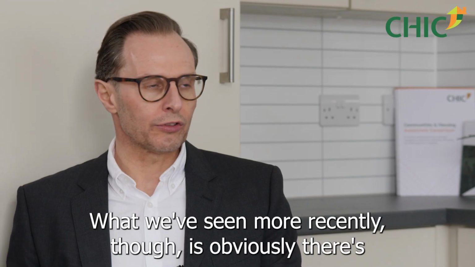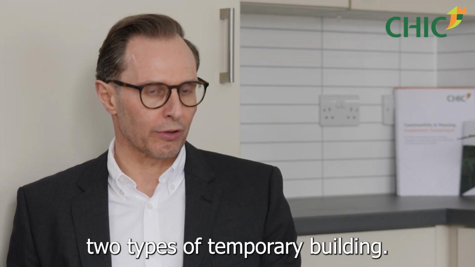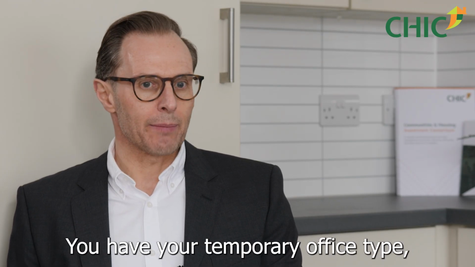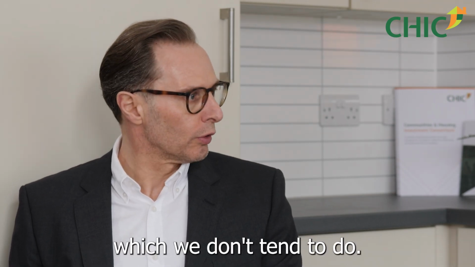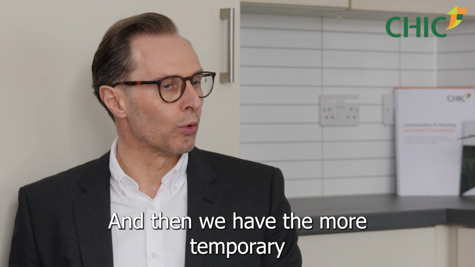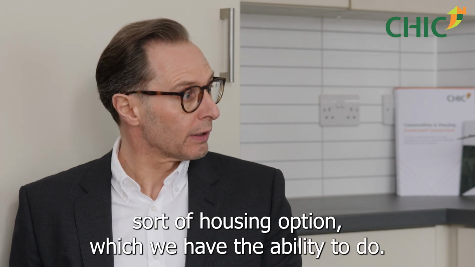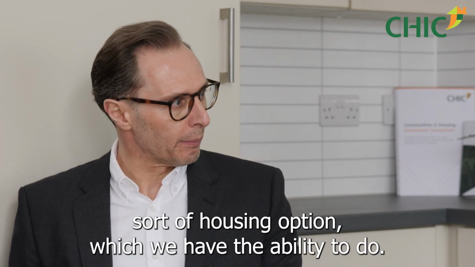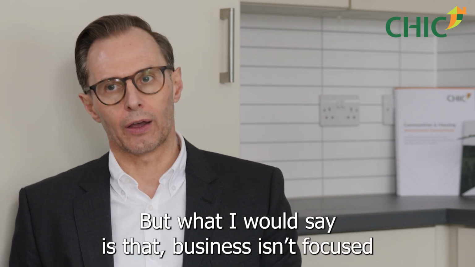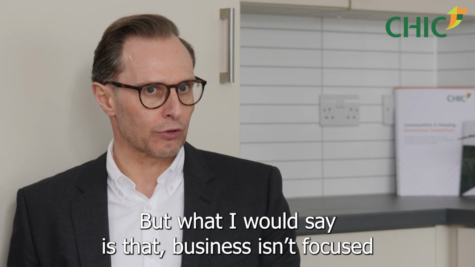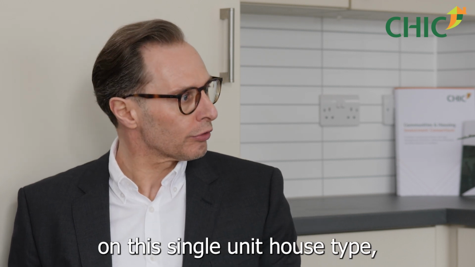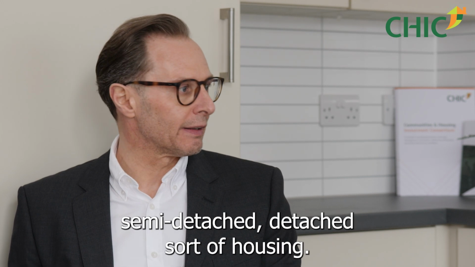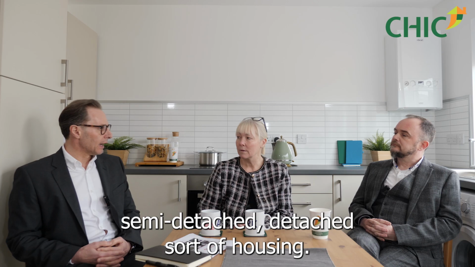What we've seen more recently, though, is that there are two types of temporary building. You have your temporary office type, which we don't tend to do, and then we have the more temporary housing option, which we have the ability to do. But our business isn't focused on the single unit house type, semi-detached, detached housing.